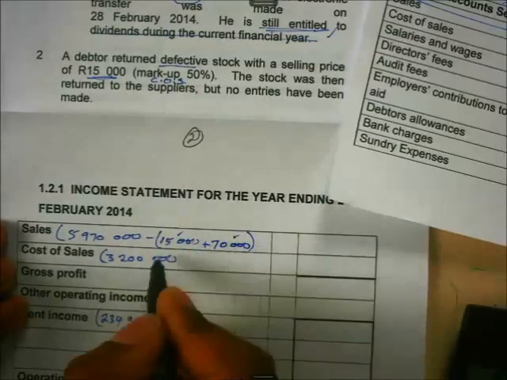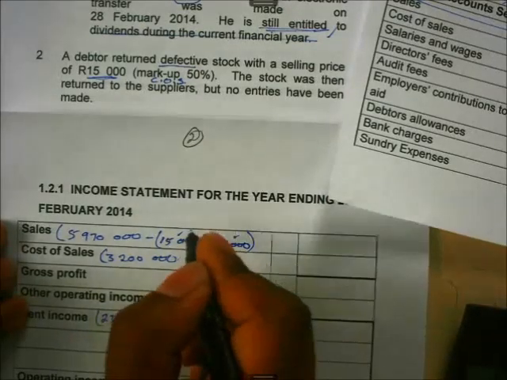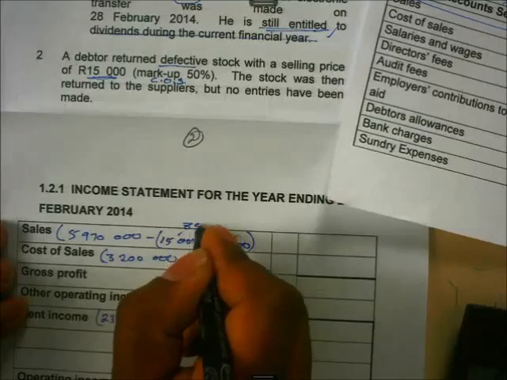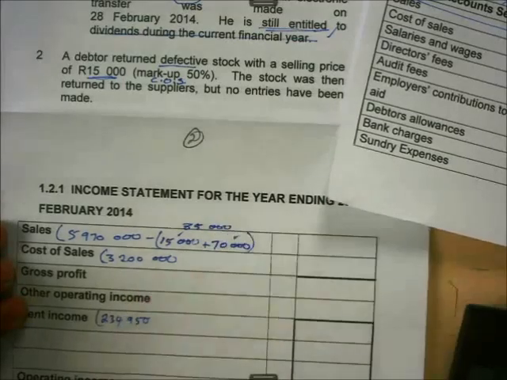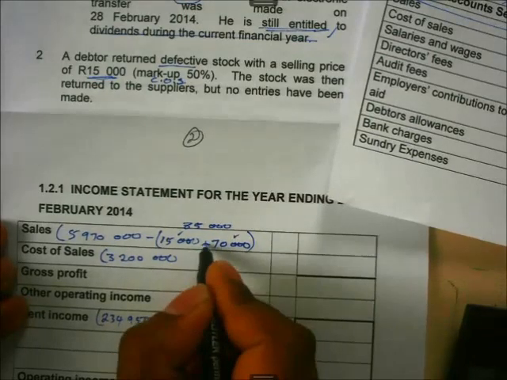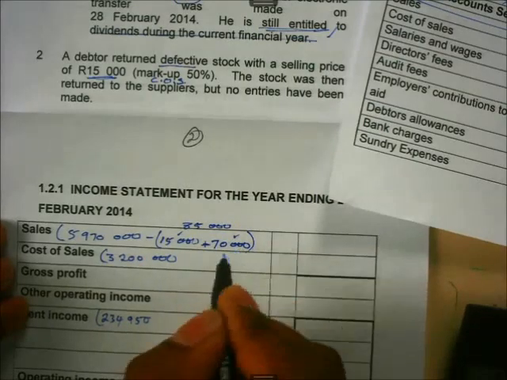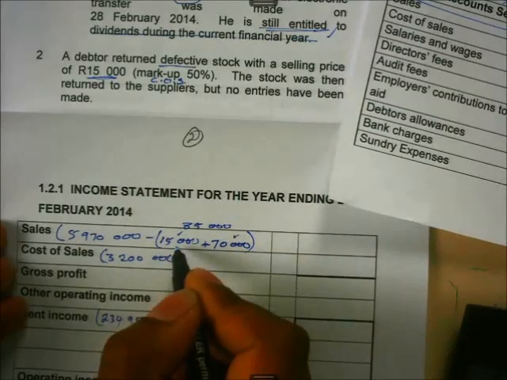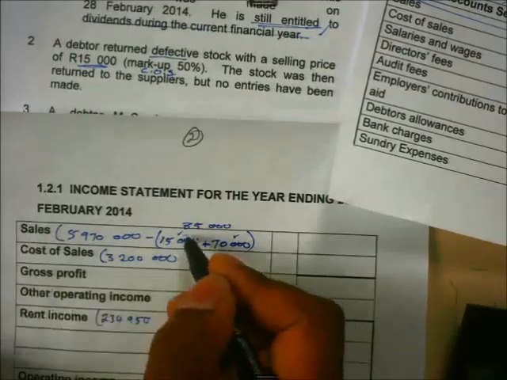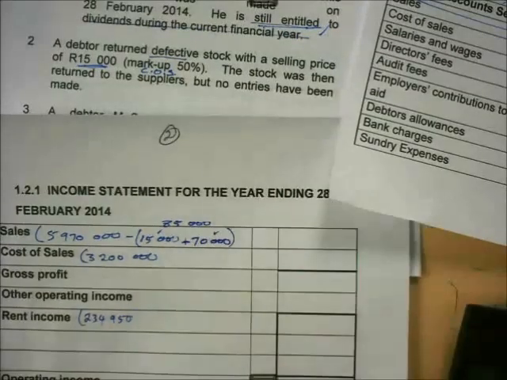Therefore, the total value of goods that were returned for the whole year would be how much? 85,000. I hope that is okay with you. This is the total value of goods that were sold, that were returned. These were returned during the year and recorded. These were returned but not recorded. Therefore, the total value of goods that were returned is 85,000.